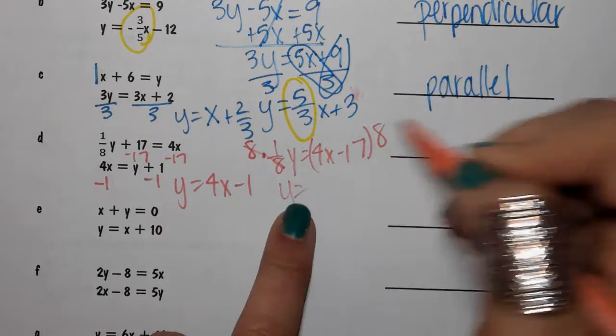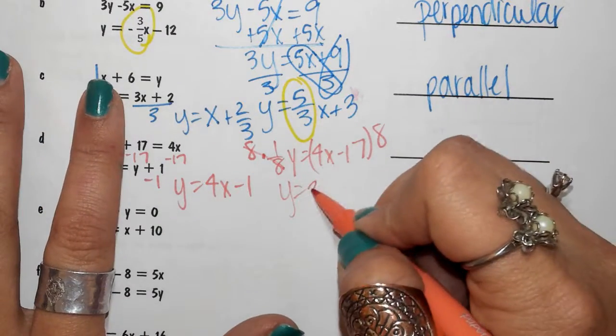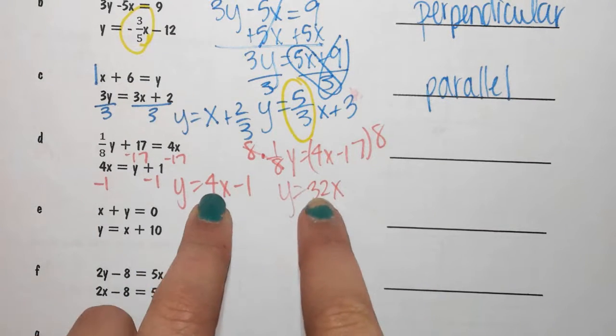What's 4 times 8, besides Austin and Reggie? Take a point, Jorge. 32. Now, we don't even have to multiply by 17. Are those the same slope?